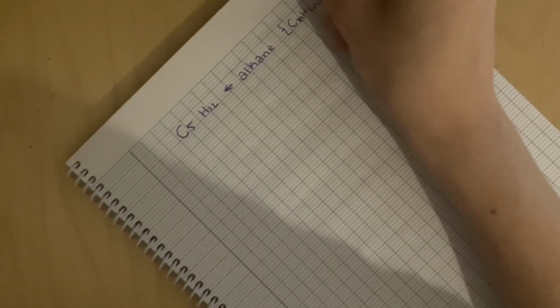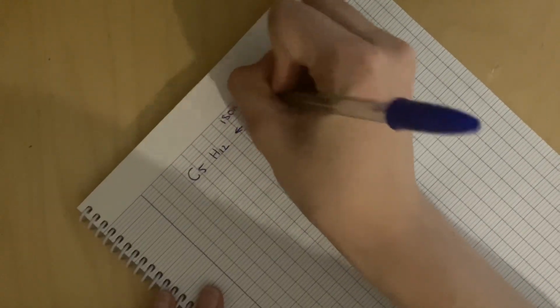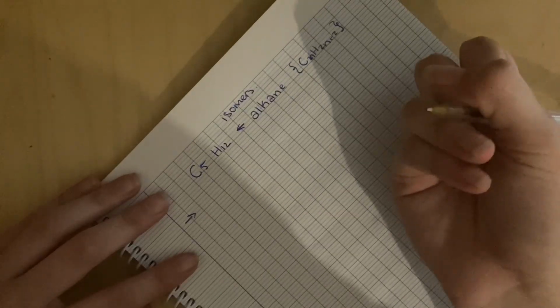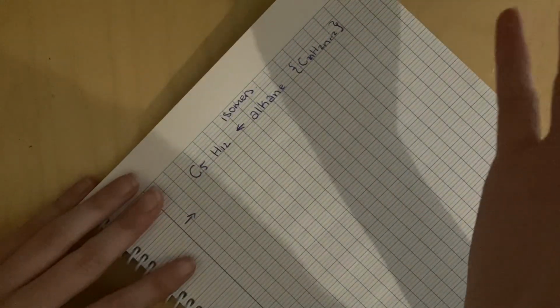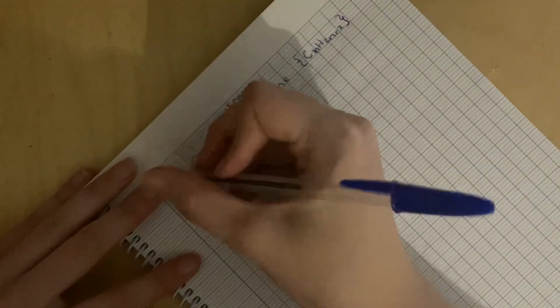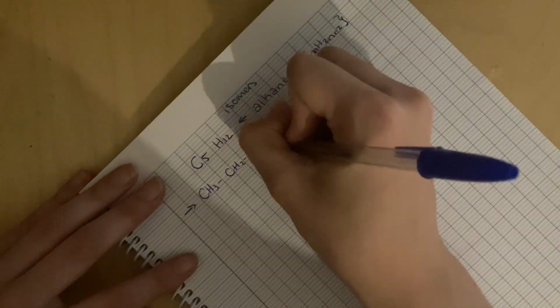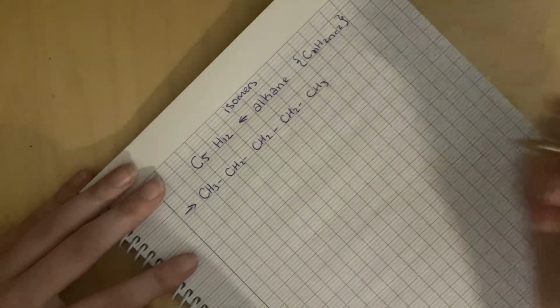CnH2n plus 2. So when you're trying to draw isomers, always start with the basic linear formula. And I'm just going to draw these condensed structural formula because it takes too much time to draw them pure structural formula, and I don't have time for that. So we're going to start CH3, CH2, CH2, CH2, CH3.